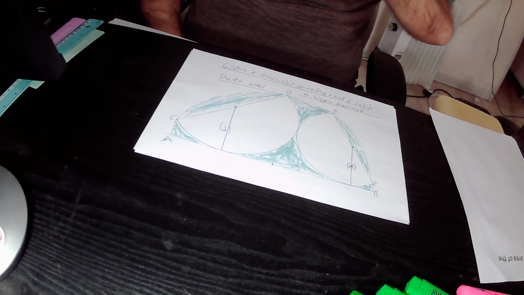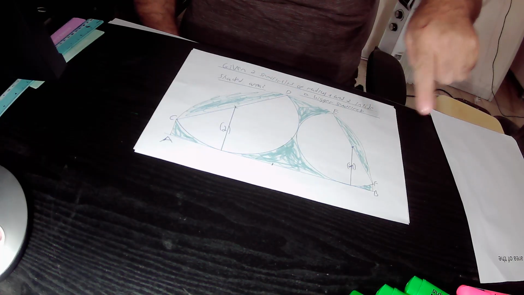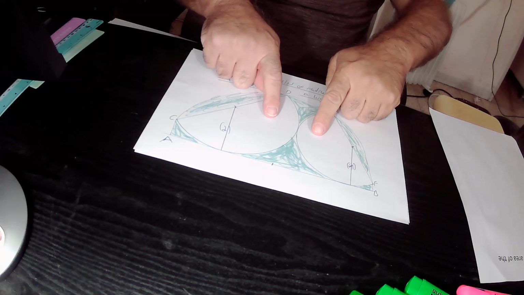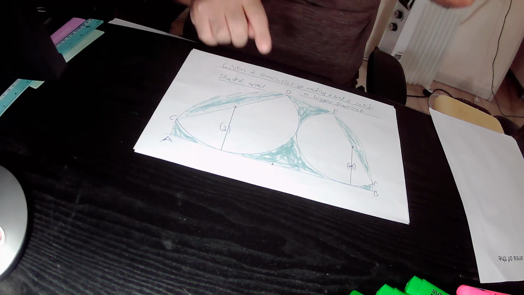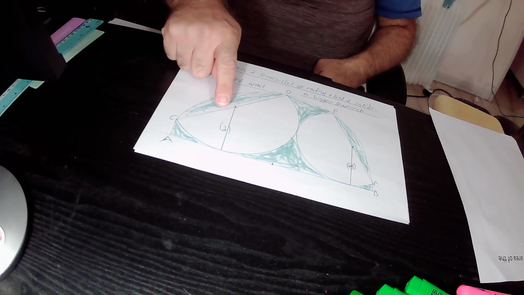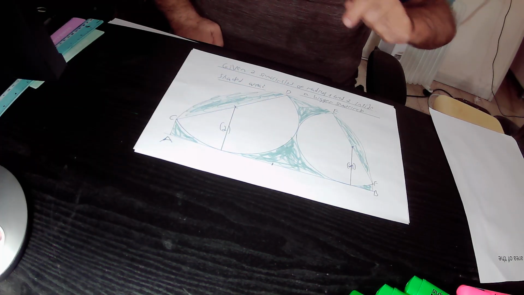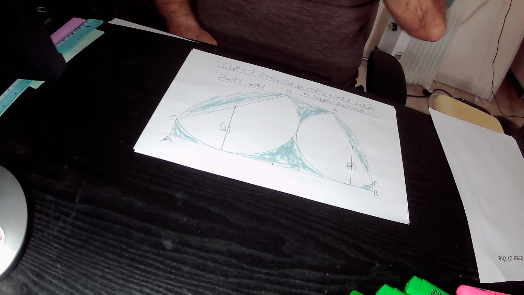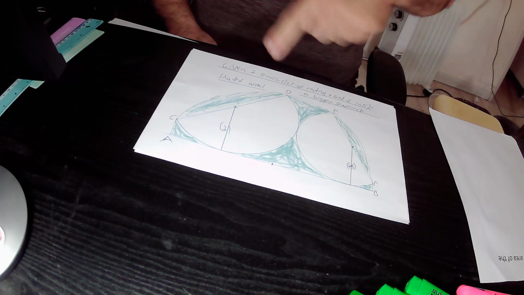In the drawing we have three semicircles. This is the big semicircle that contains those two smaller semicircles. You know that the radius of this semicircle equals 2 units in its length. The radius of this semicircle equals 1 unit in its length. Again, our task is to find out the size of this shaded area.